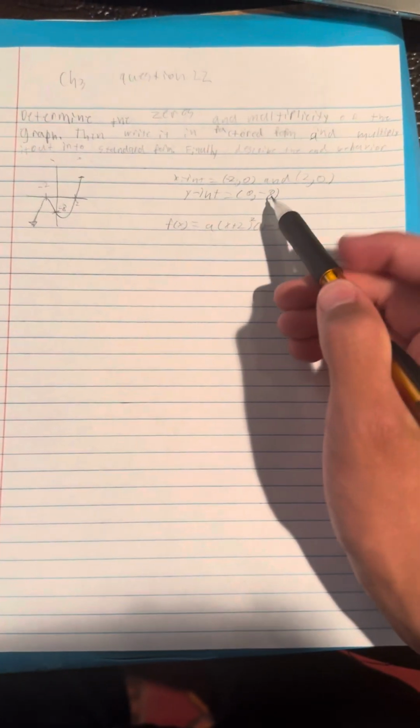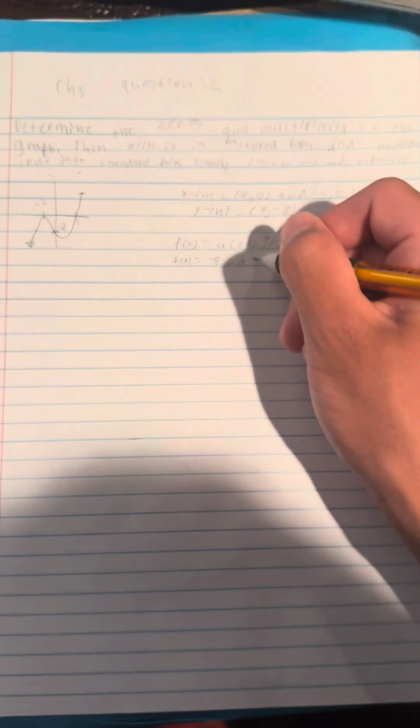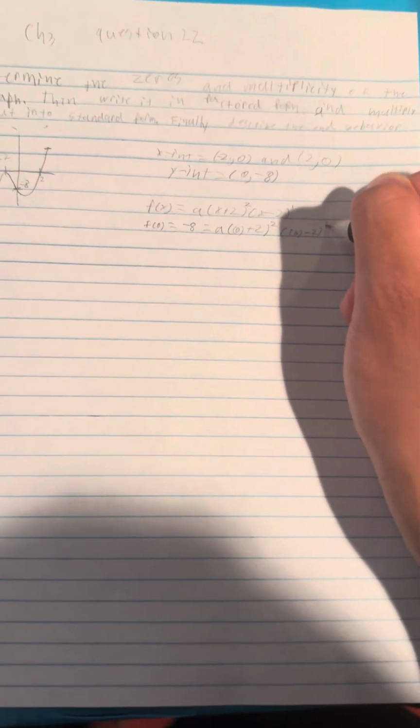Okay, our next step is we need to find what a is. So we need to plug in a point that isn't one of the x-intercepts or the zeros, which is given by the y-intercept of 0, -8. So f of 0 is equal to, we already know it's going to equal -8. It's equal to a, substitute 0 for x, 0 plus 2 squared, times 0 minus 2 to the first power.